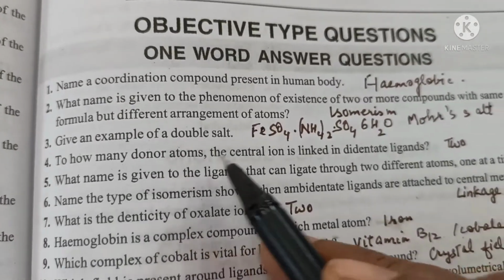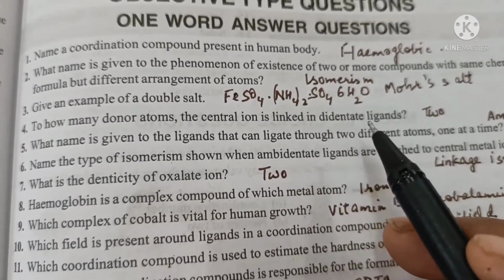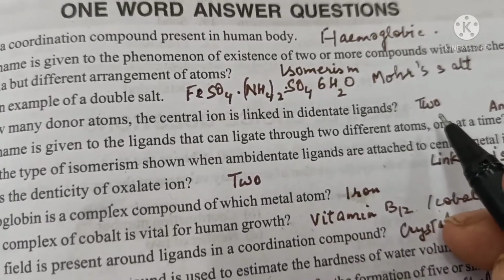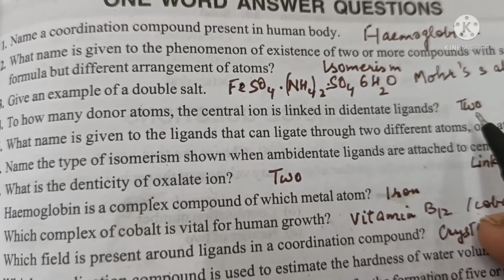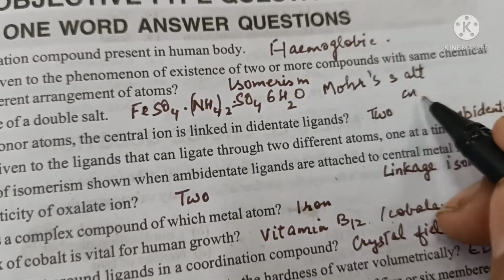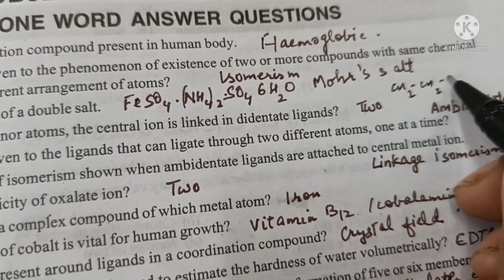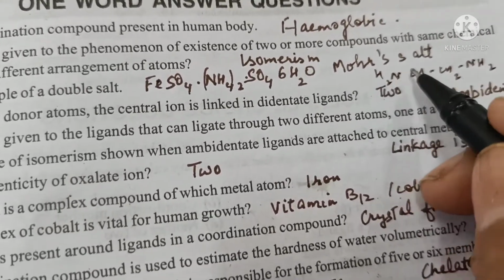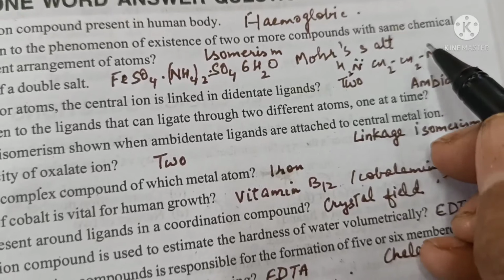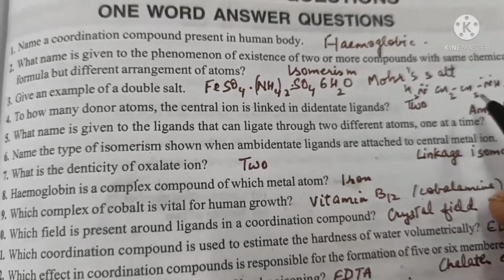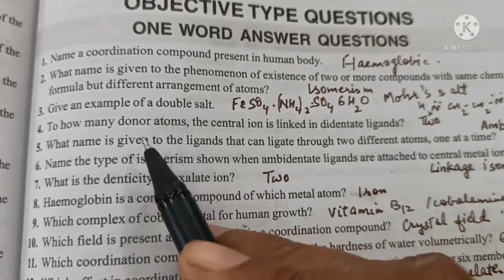To how many donor atoms is the central ion linked in didentate ligands? So it's linked to 2 donor atoms. A didentate ligand, for example, ethylene diamine has 2 amino groups where nitrogen has lone pair of electrons and it donates it to the central metal ion. So 2 atoms will ligate.